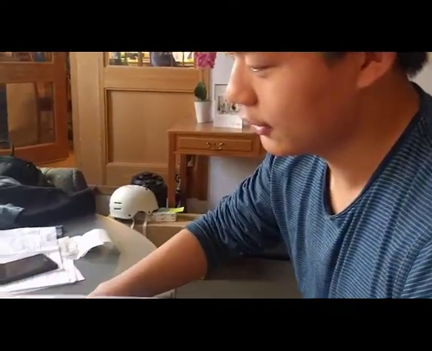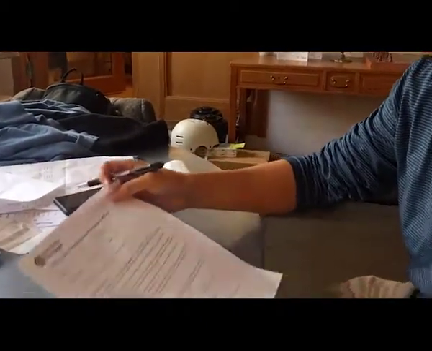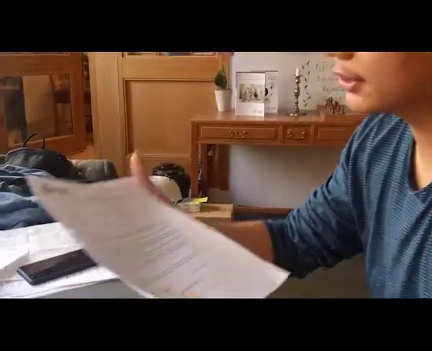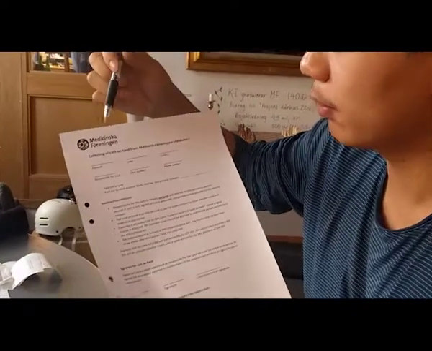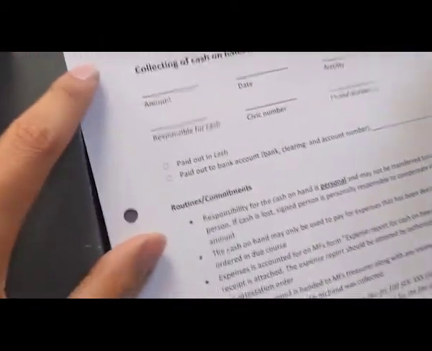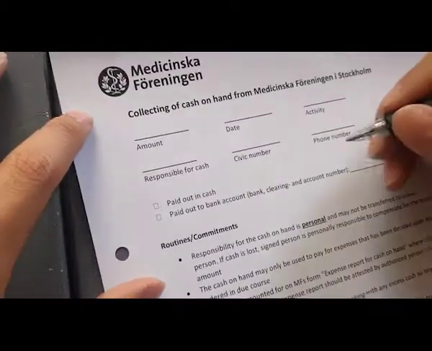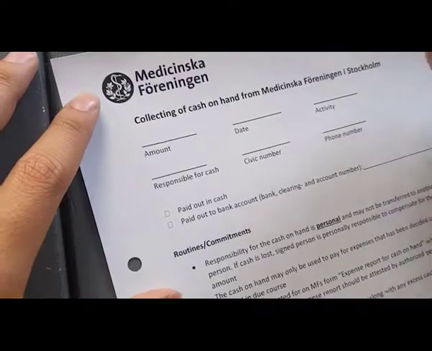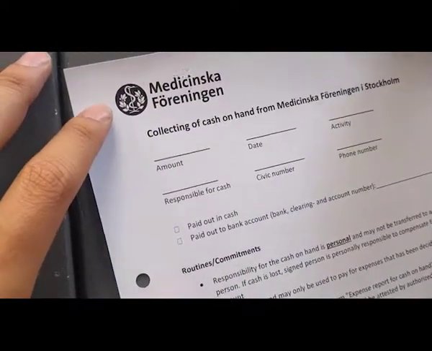So, in this scenario, what if you don't have the money and you need to buy something? In this case, we will need to borrow the money from MF. And this is very simple. You just come to the MF reception and ask the person to give you the report of collection of cash on hand. Just fill it in. For example, we're going to buy a pack of oranges, and I know that it would cost 45.4 SEK.